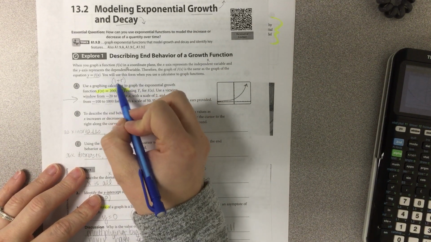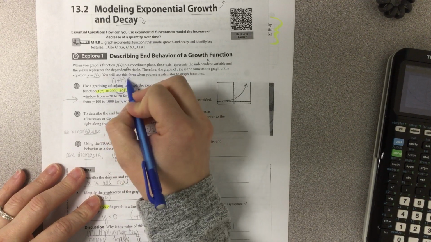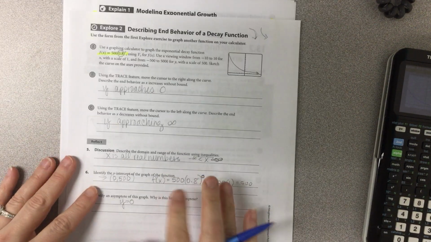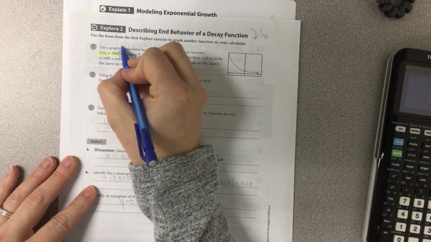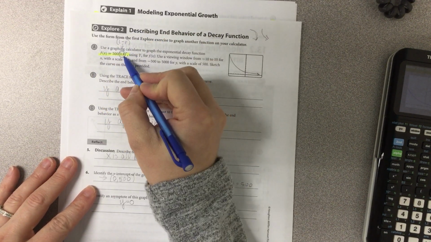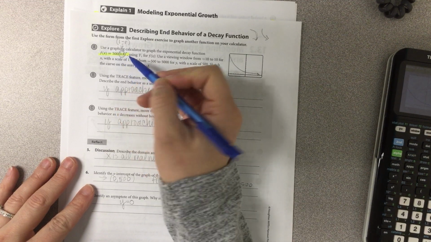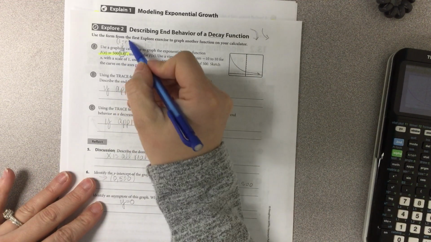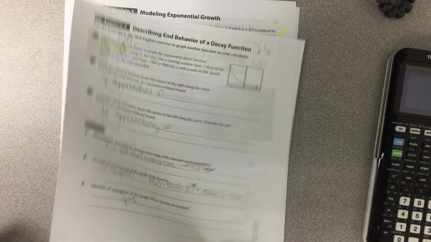So in this case, b is greater than 1, so we know that this is a growth model. And in a few minutes, we'll see that when we subtract from 1, like we did on page 618, this was 1 minus r. That's why we got a value less than 1. And just using basic algebra and subtraction, you can figure out what your common ratio is.